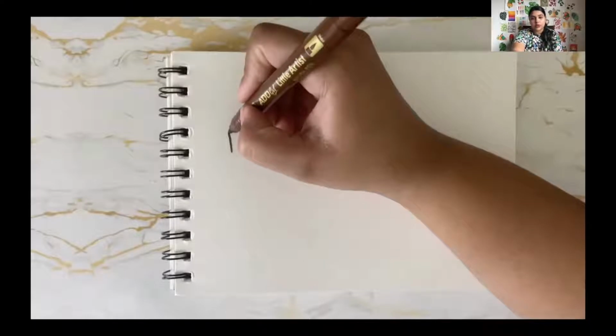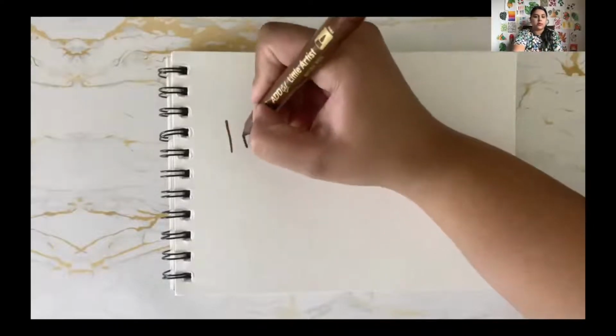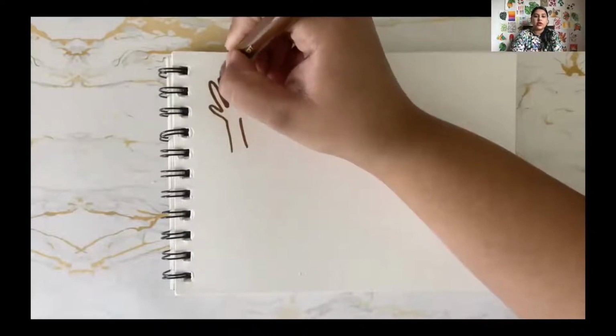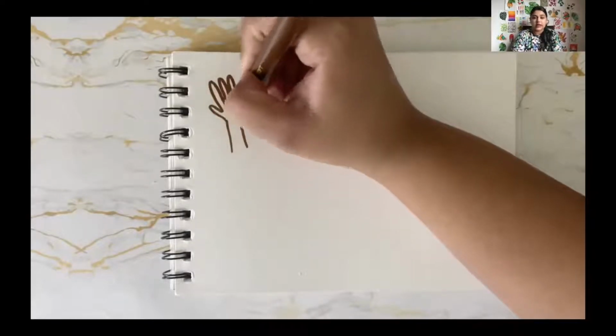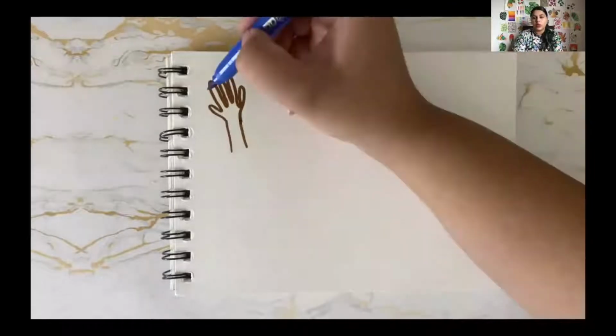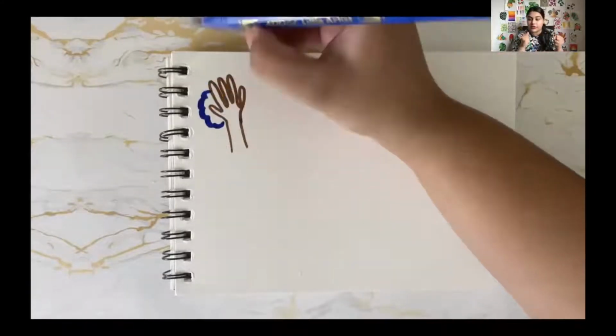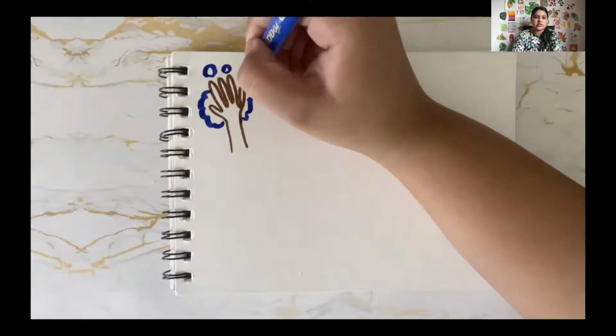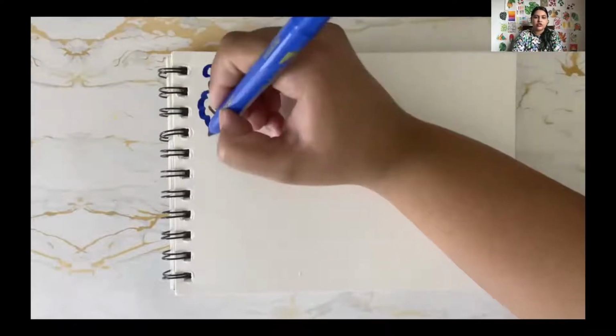So I'm going to firstly draw one bit. We're going to draw a hand wherein someone is washing their hands. We're going to take a brown color sketch pen to draw the hand, and I'm going to take blue color to draw all of the lather and the bubbles and the soap that we get when we wash our hands. So that's the first thing that we're going to be drawing.